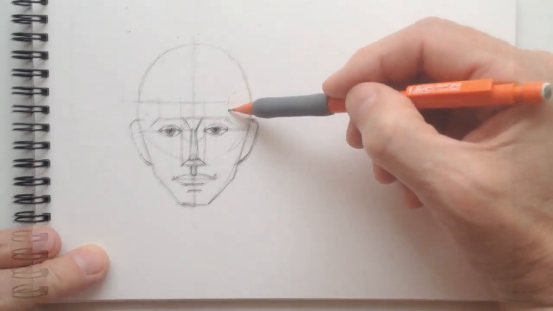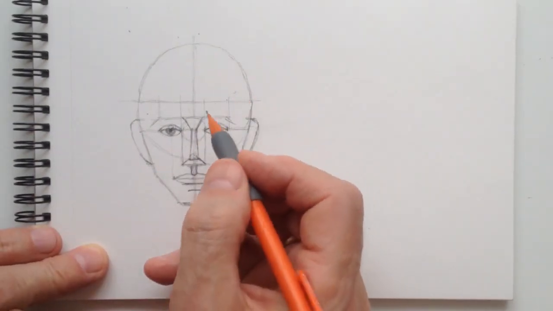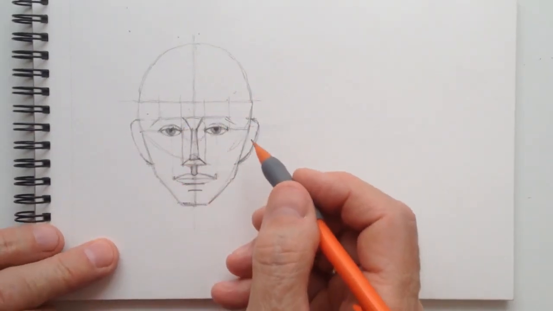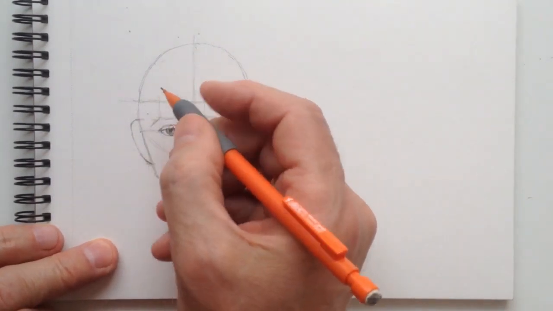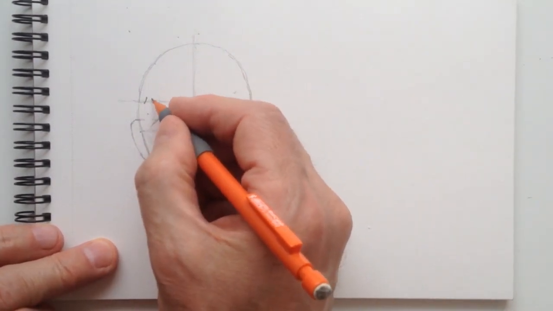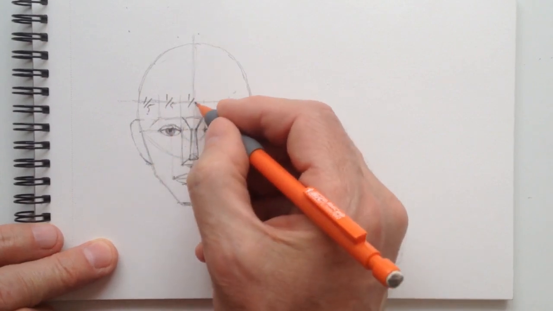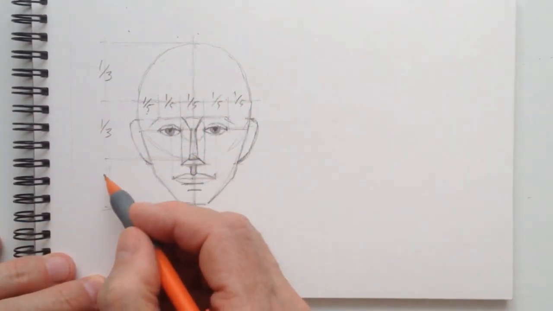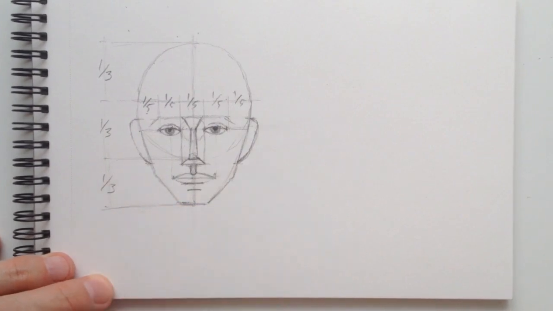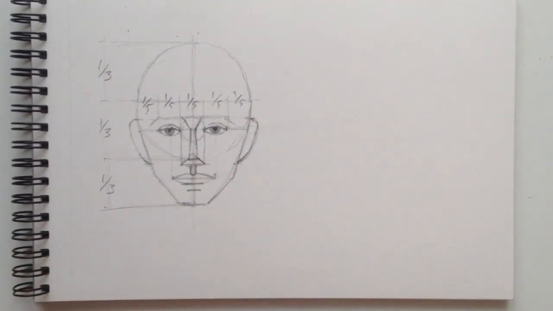Do you remember basic proportions of the head? I will mark them now on the picture. The width of the head is divided into 5 parts equal to the width of the eye. The head width is 2/3 of its height. The eyes are exactly in the middle of the head.